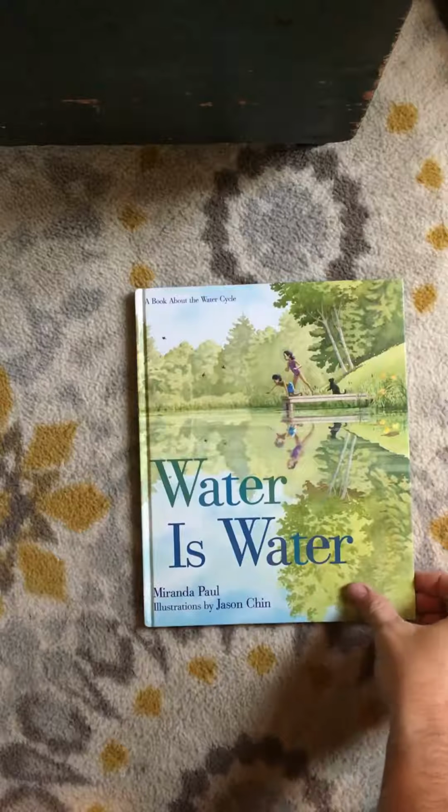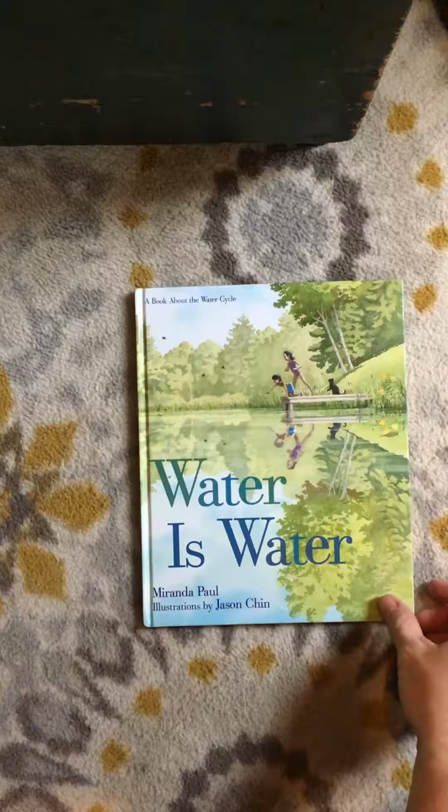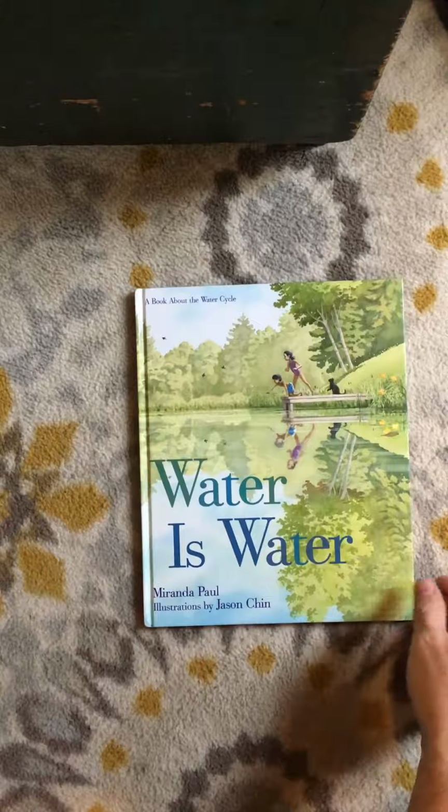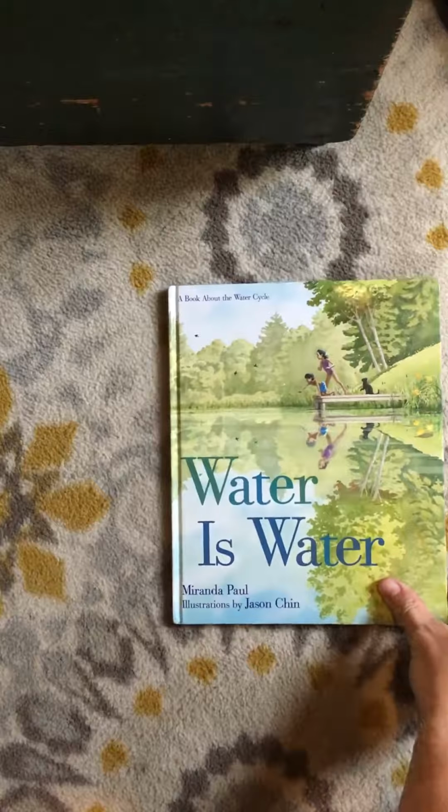Hello everyone. Just wanted to read you guys a book called Water Is Water by Miranda Paul, with illustrations by Jason Chin. This is a book about the water cycle.